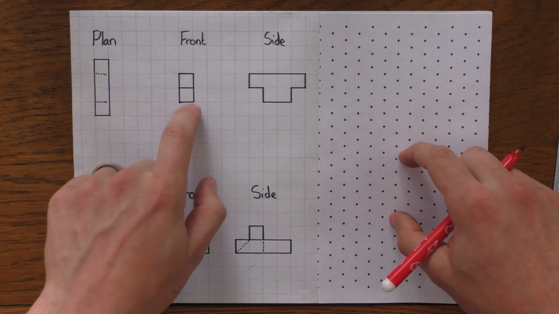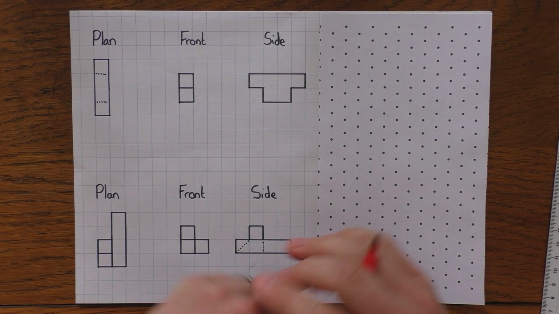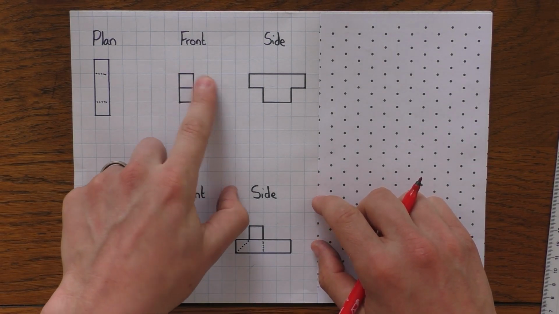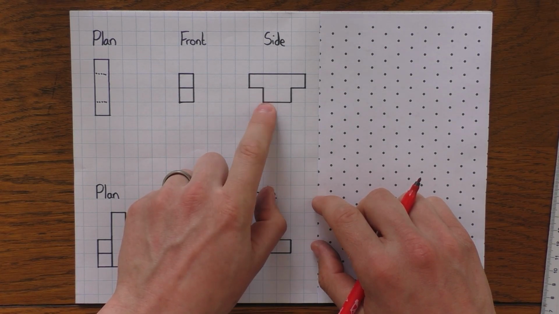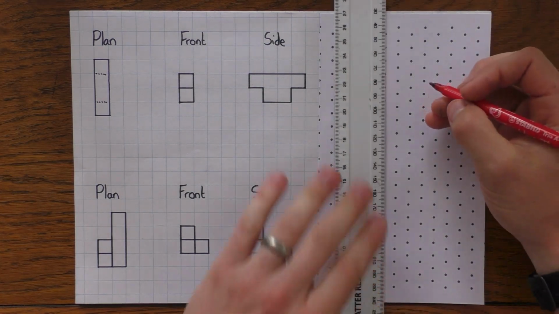We've got the plan, front and side. Again, I'm going to start with the front and the side. The front doesn't really tell me a lot, but the side tells me pretty much what the shape is going to look like. So this is actually the one I'm going to start with first of all.